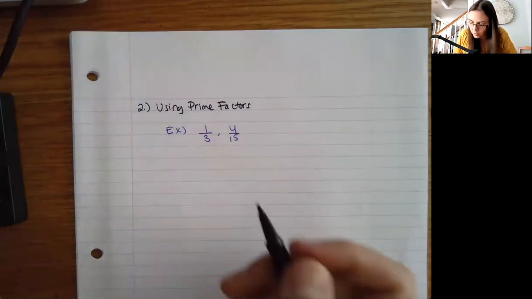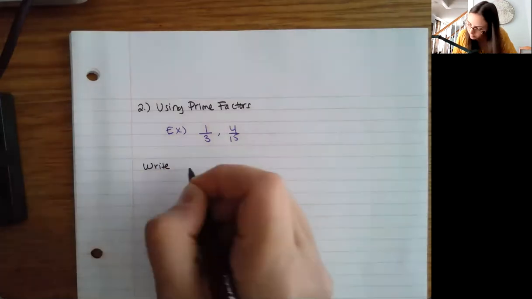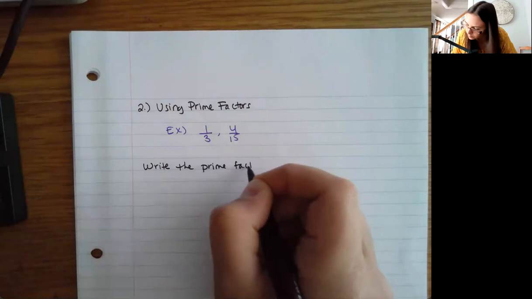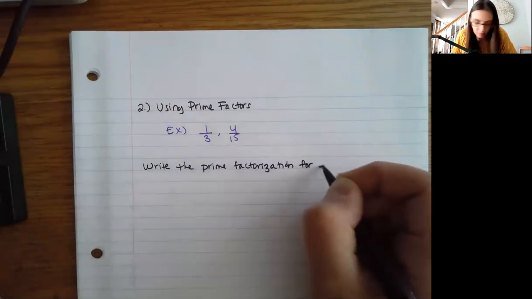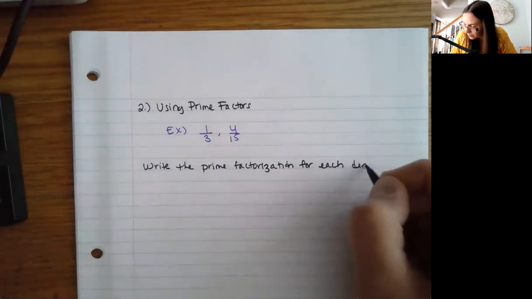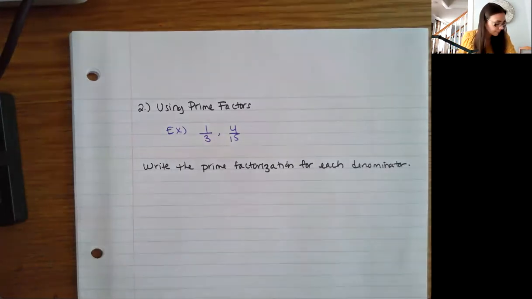Okay, so what you're going to do is you're going to write the prime factorization for each denominator. That's going to be your first step.